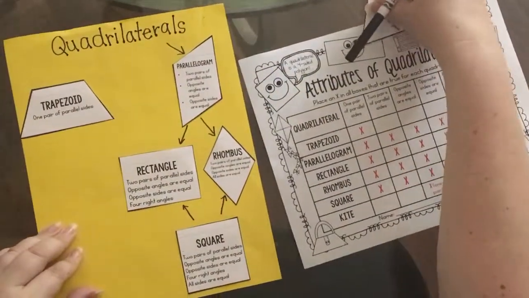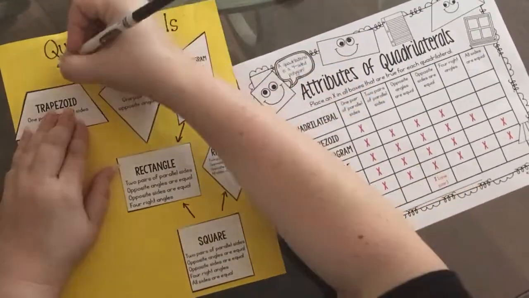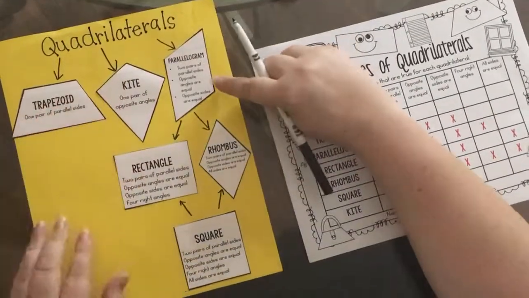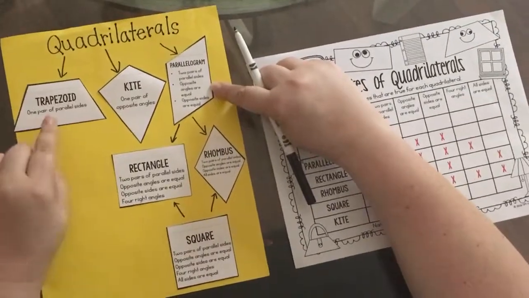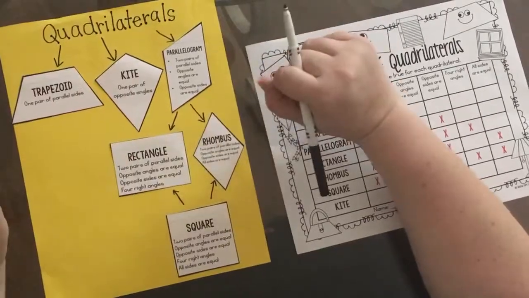Now we can put in our other quadrilaterals. We have our trapezoid and our kite. Neither one of these can be related to a parallelogram because the parallelogram has to have parallel sides and 2 pairs, and a trapezoid only has 1, and a kite doesn't necessarily have to have any.